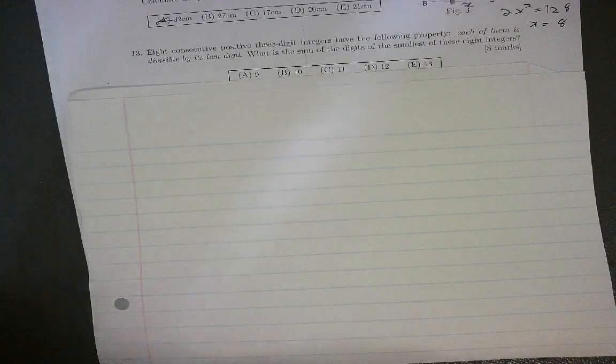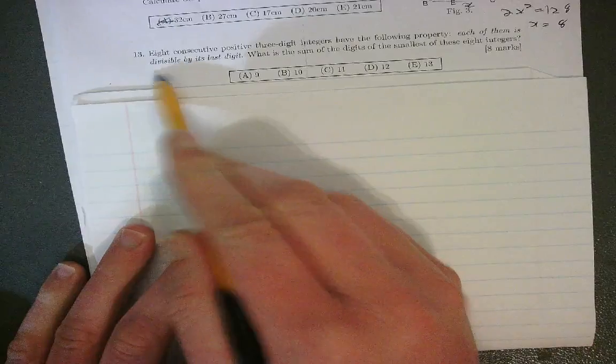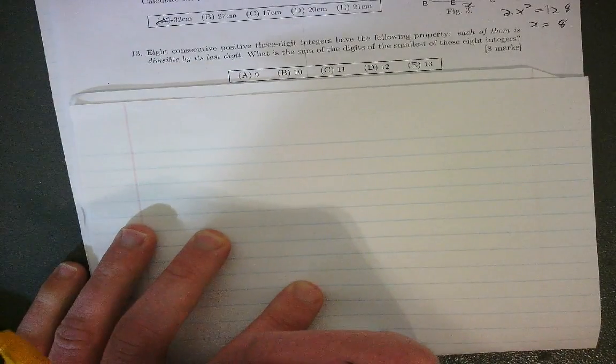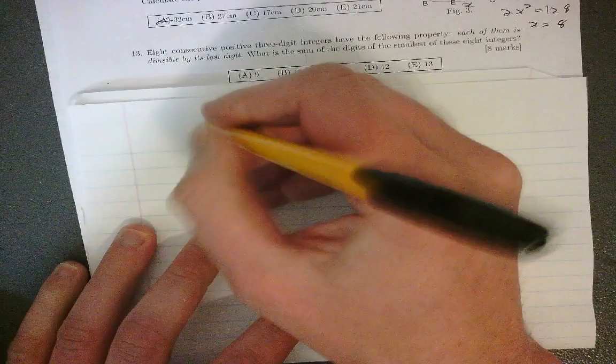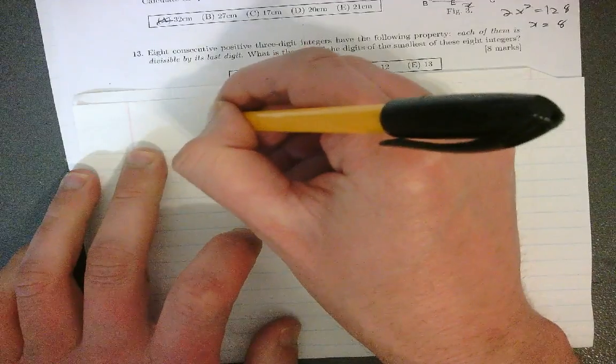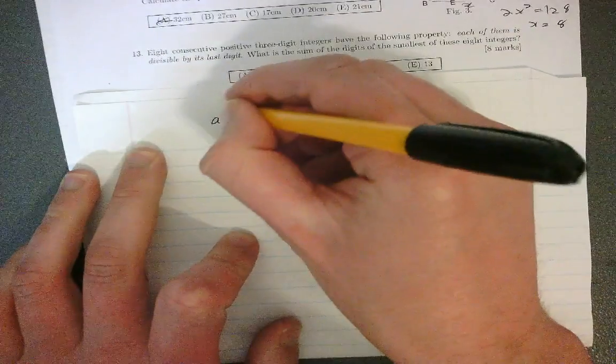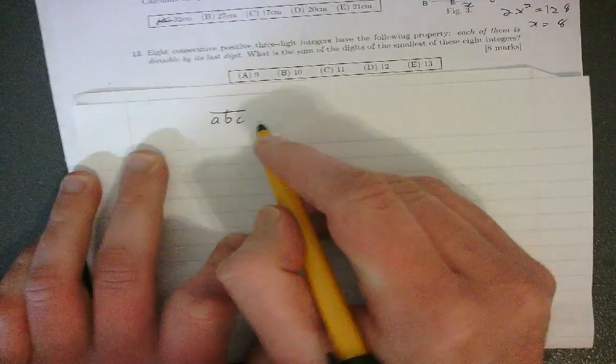In this question we've got a whole lot of 3-digit numbers that are divisible by their last digit. One way to represent a 3-digit number is like this, ABC, and we put a line above it.